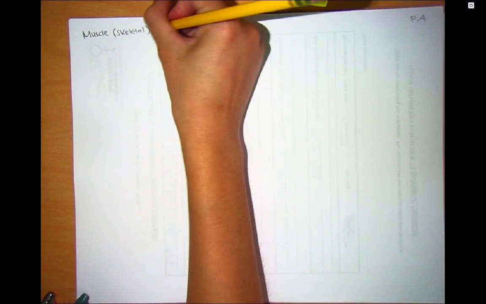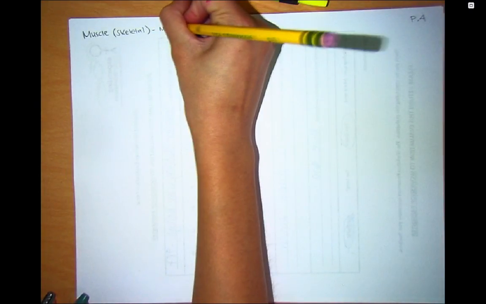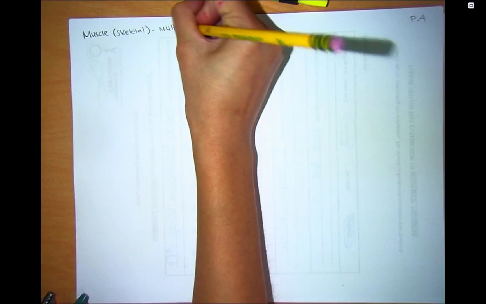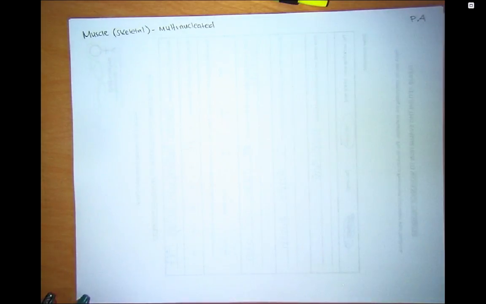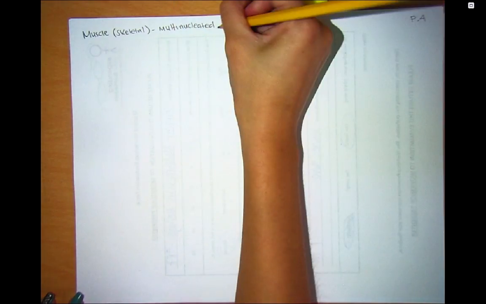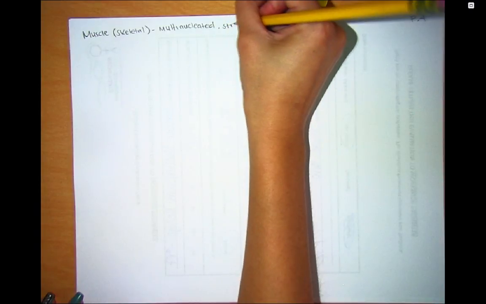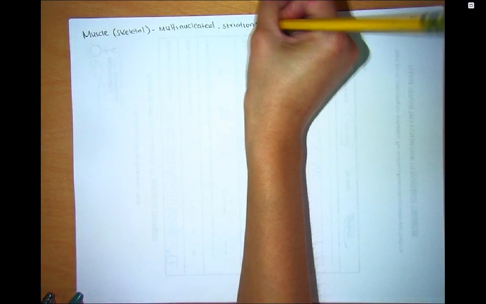Can somebody tell me some characteristics about skeletal muscle? Skeletal muscle is multinucleated. What else? Yes, Jake? Striations. There are striations, meaning they have stripes. What else is special about them?